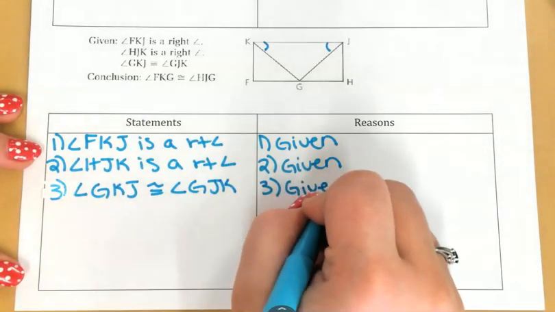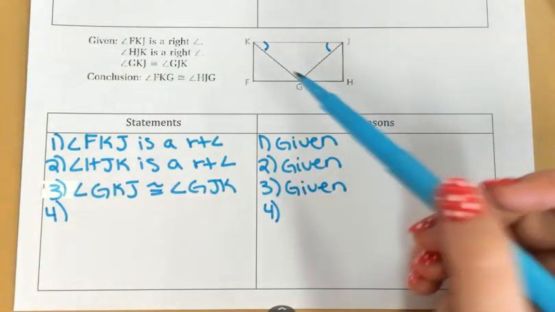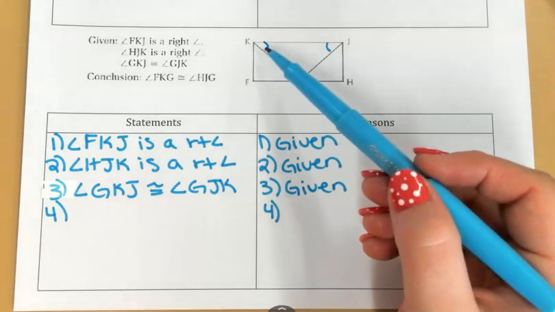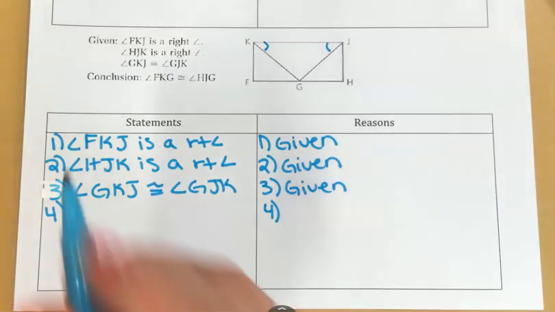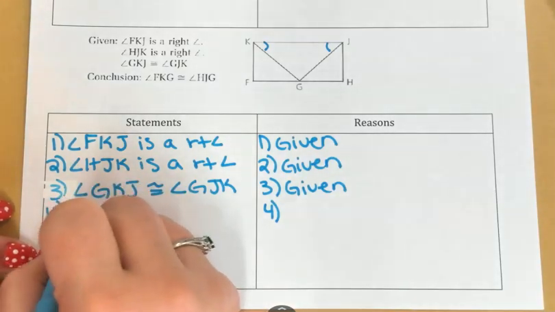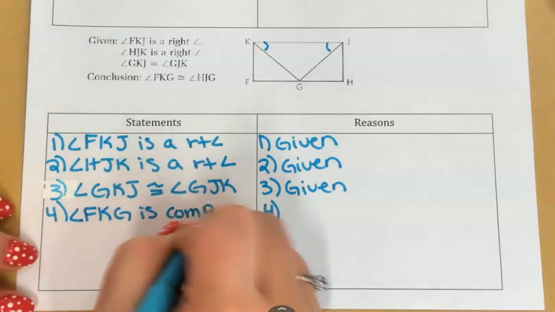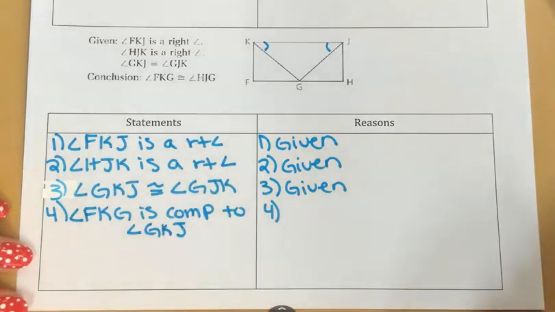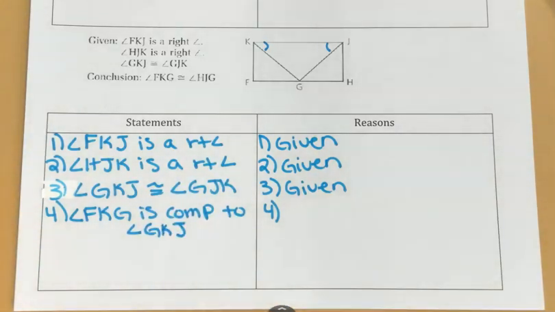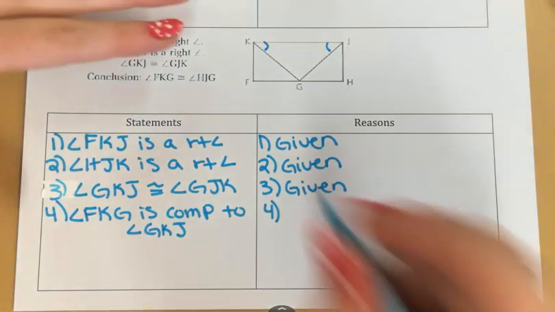Okay, I've got my three pieces of given information. Now I need to look at what conclusions I can draw. Well, similarly to that prior proof, I've got two angles that are forming a right angle, which means I know they are complementary. So I'm going to say that angle FKG is complementary to angle GKJ. How do I know that? Because if you're not sure, you can once again consult your dominoes, but if two angles form a right angle, then they are complementary.